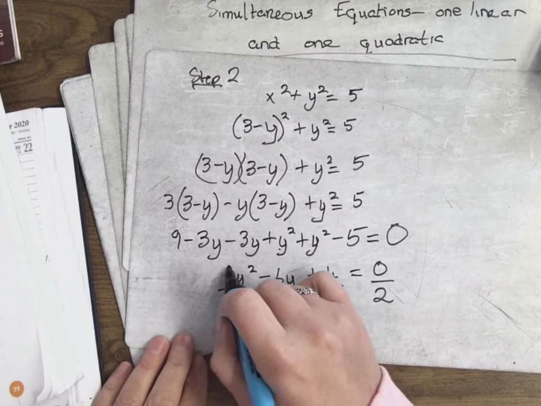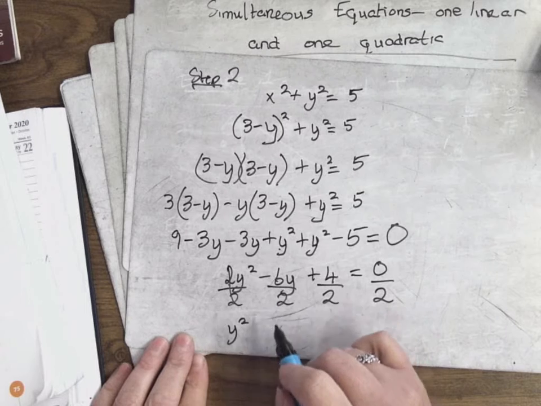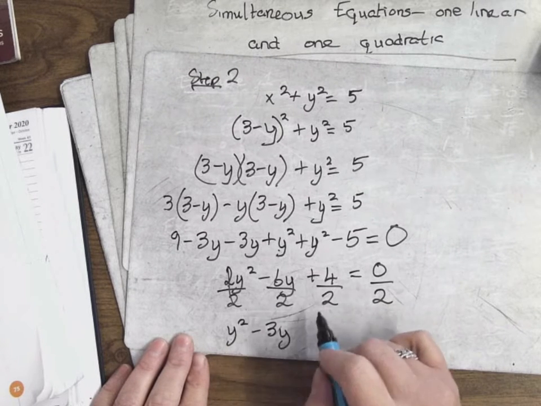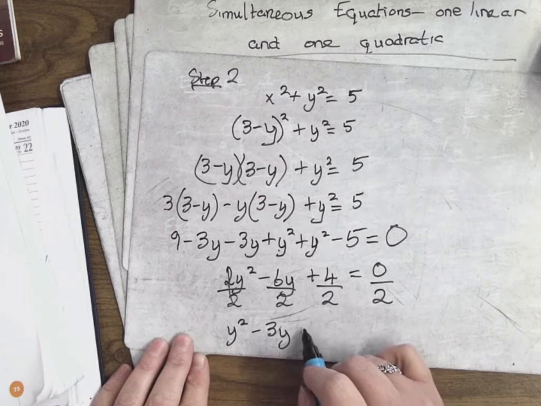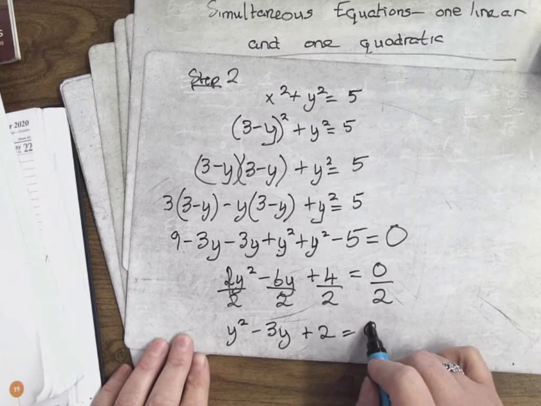I'm doing it to the whole line, so that means I haven't changed it. Okay? 2's cancel here, I get y squared. Minus 6 divided by 2, what's that? Minus 3y. And plus 4 divided by 2 is 2 equals 0 divided by 2 is just 0.